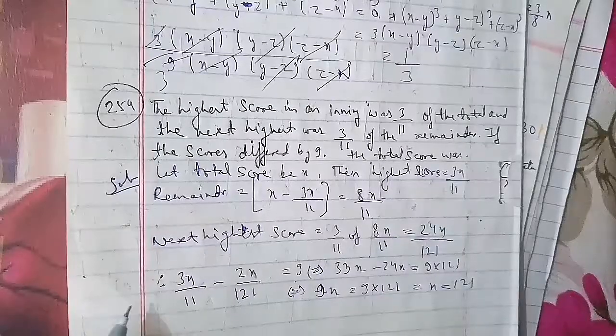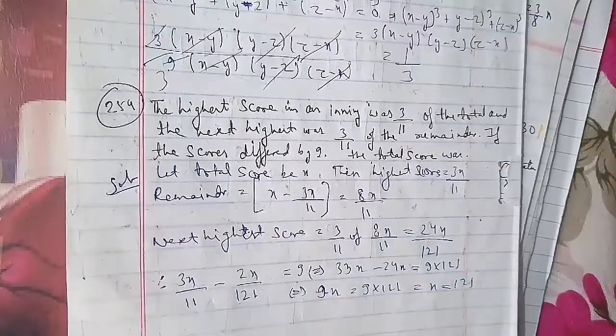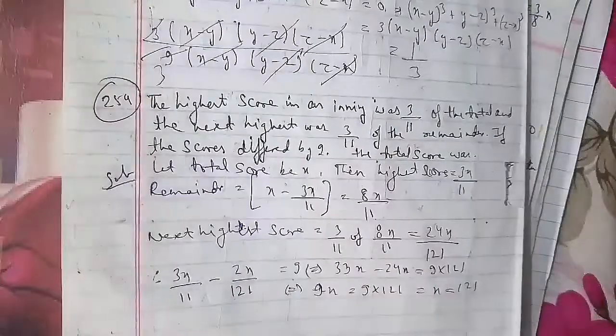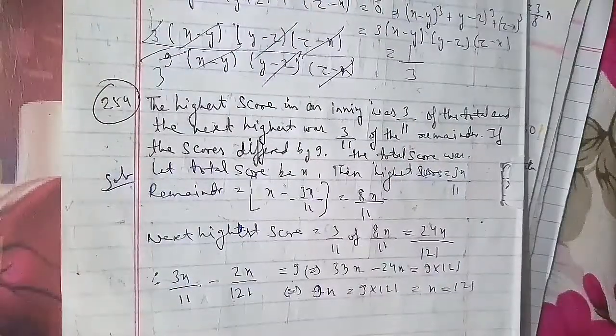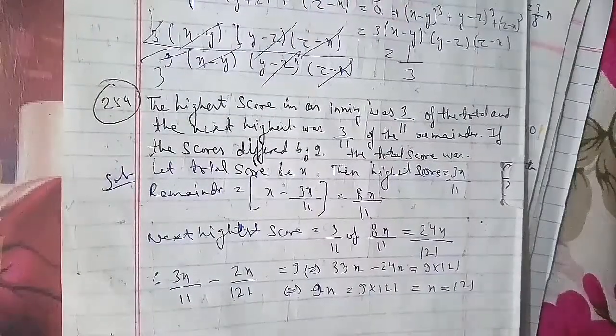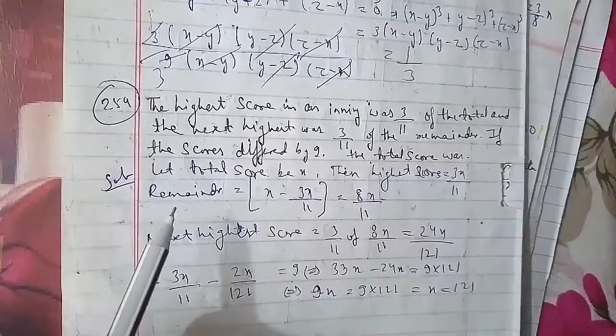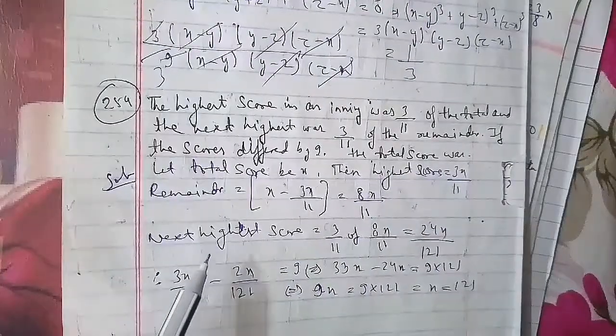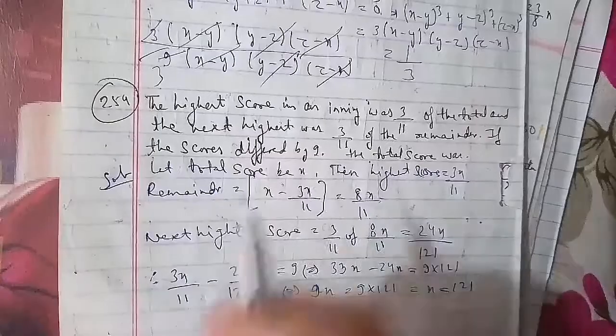Rahul owes rupees x and gives a rupees 50 note in payment.